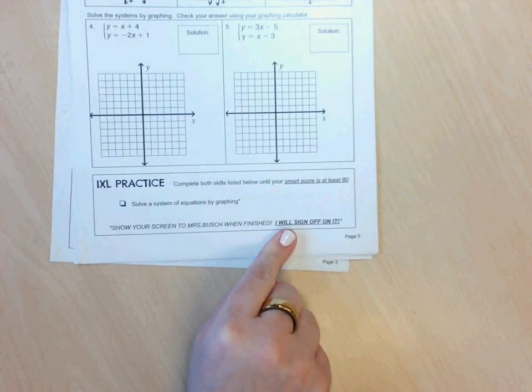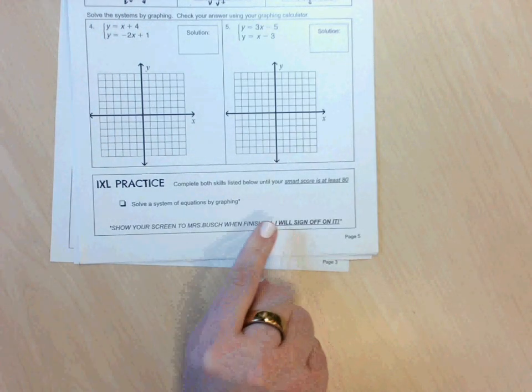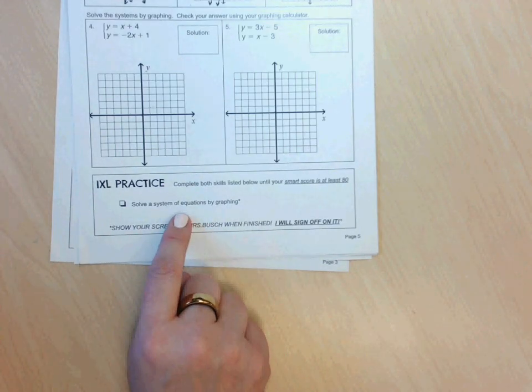It was not my intention to be absent today. So I will be signing off on this. Make sure you get it done. It is a grade.